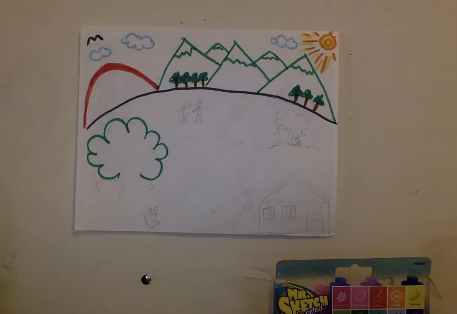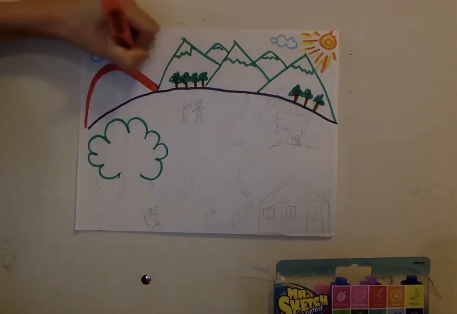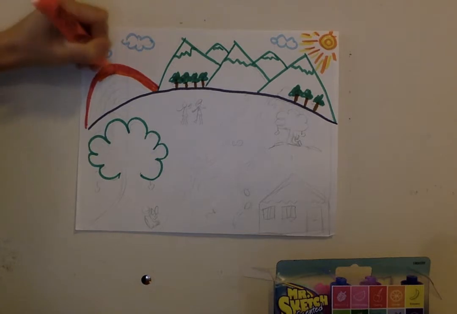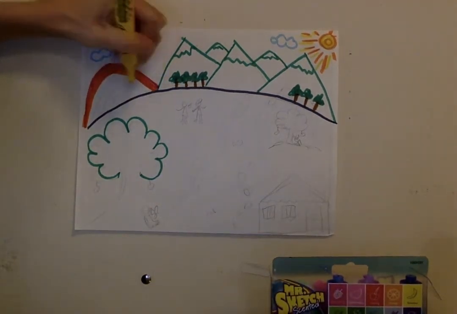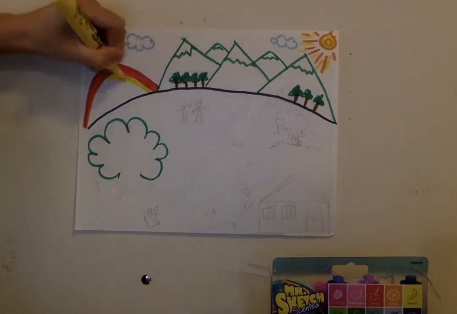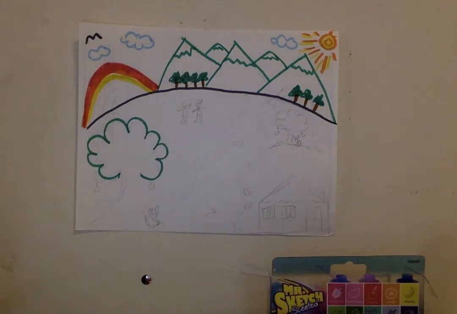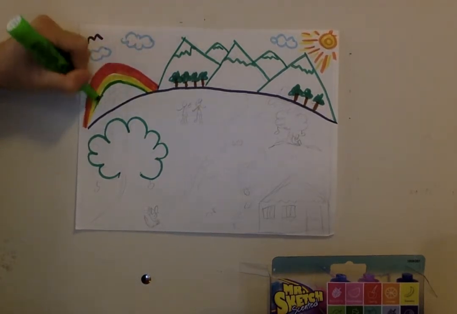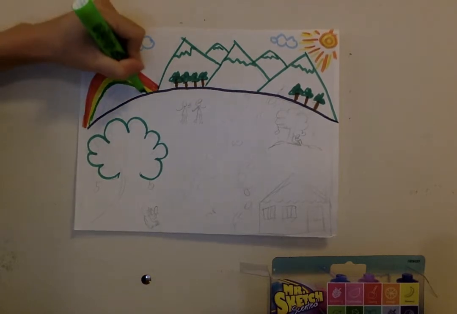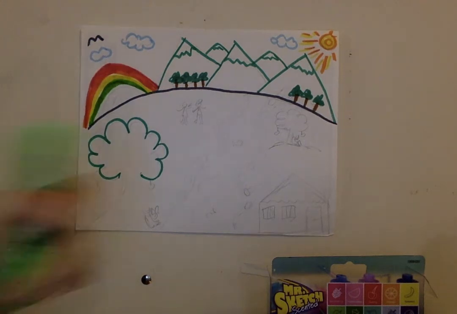I'm gonna just color my rainbow in. Roy G. Biv, R for red, O for orange, Y for yellow, G for green, B for blue.